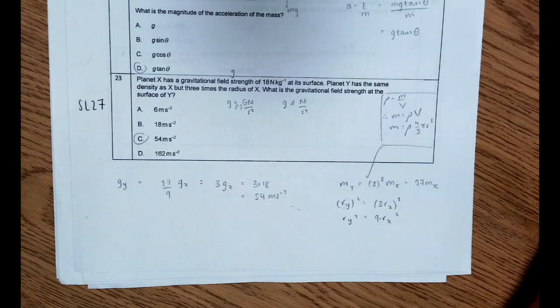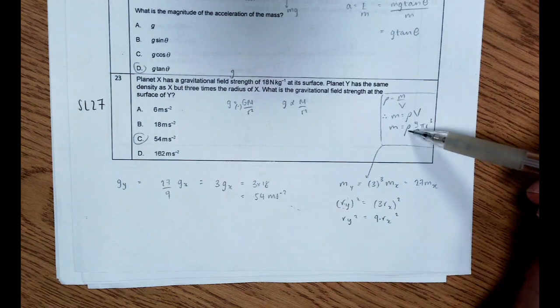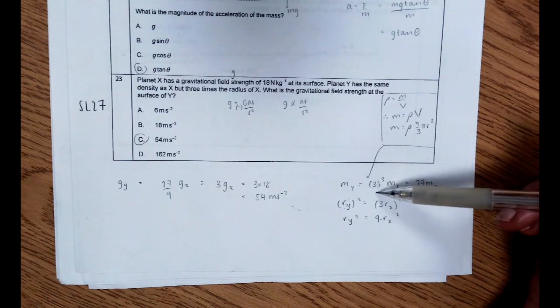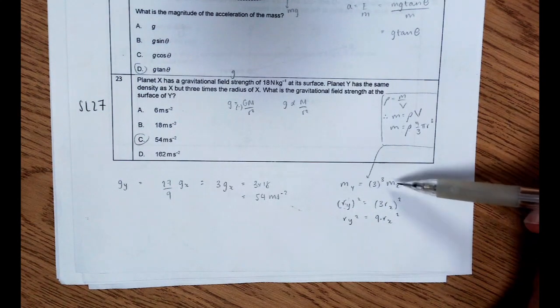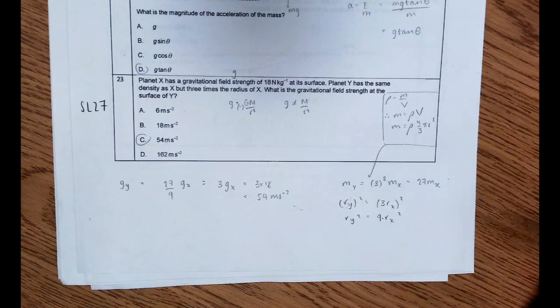I have my density value being the same, so the only thing I'm interested in is the radius cubed bit, because rho is the same for both. So the mass of Y must be 3 cubed times bigger than MX, giving me 27 MX.